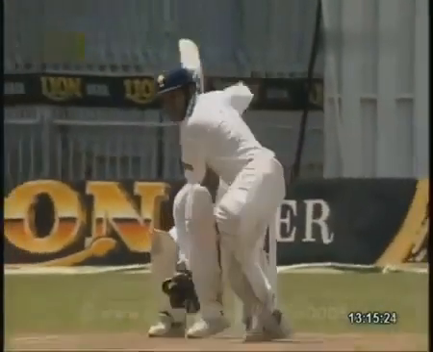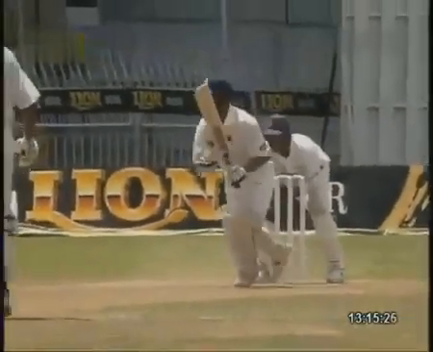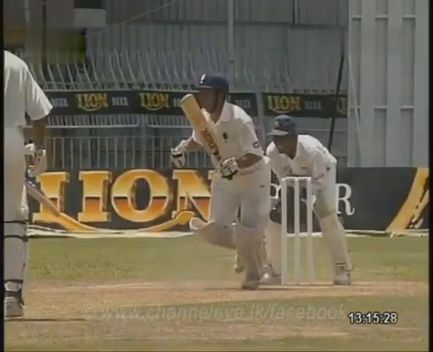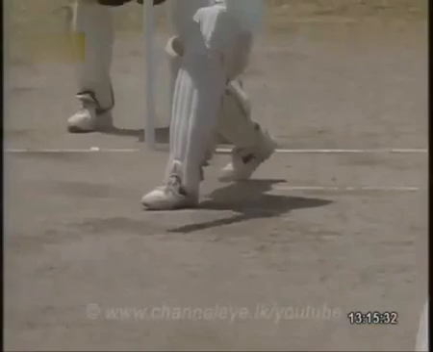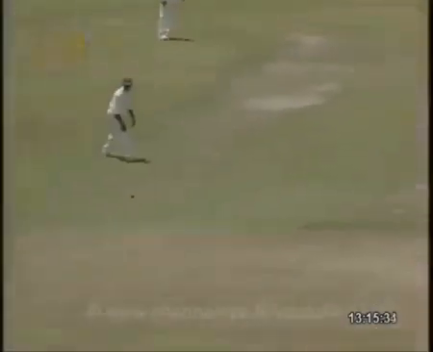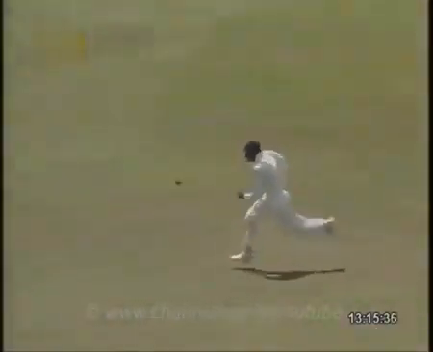You can see the bat just flowing straight through. Beautifully placed. His first boundary since he's got his 100. Flighted delivery, even though it just turned a little bit, it was that full. He was able to get his foot right to the pitch of the ball and hit straight through it.